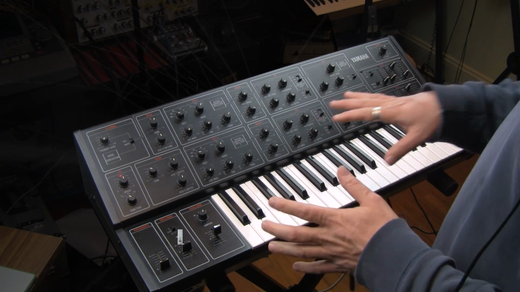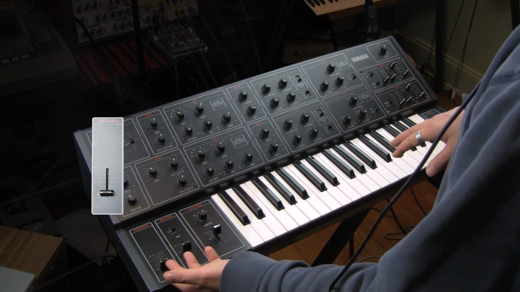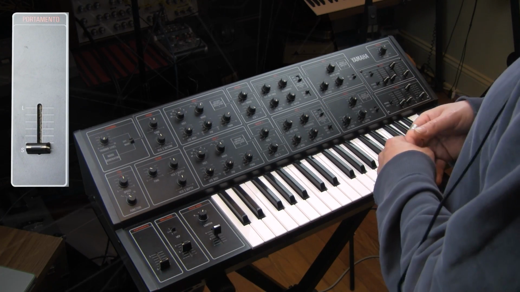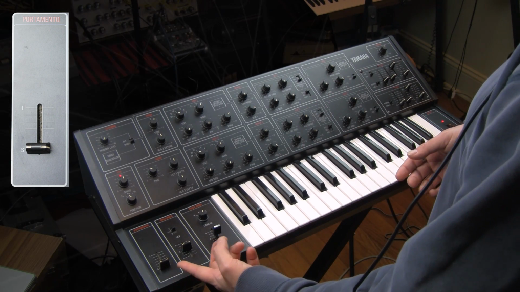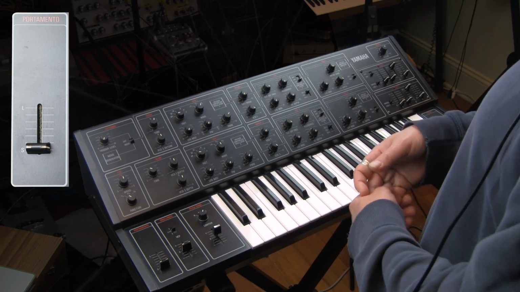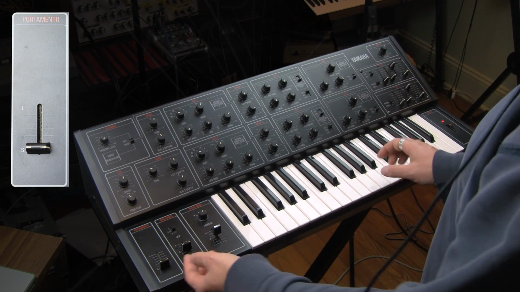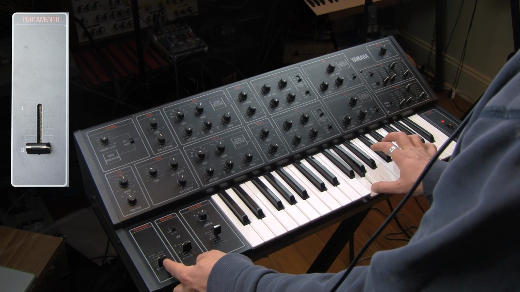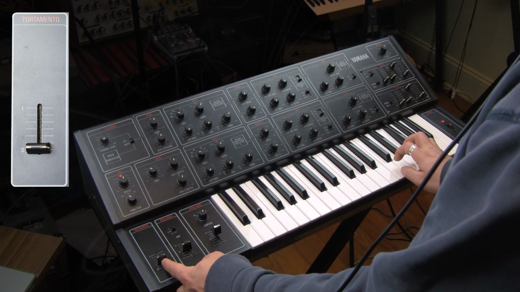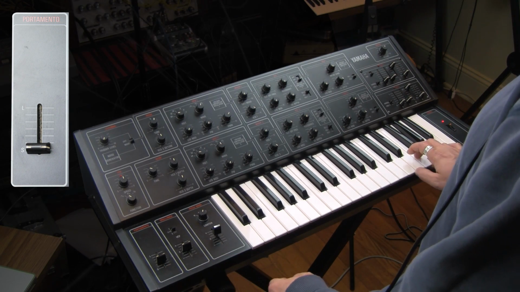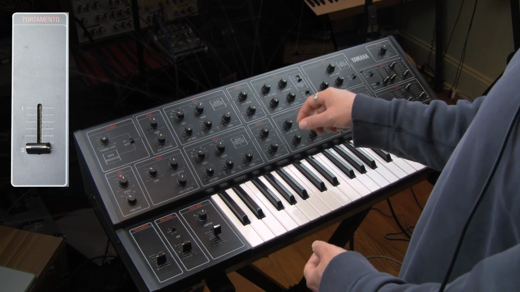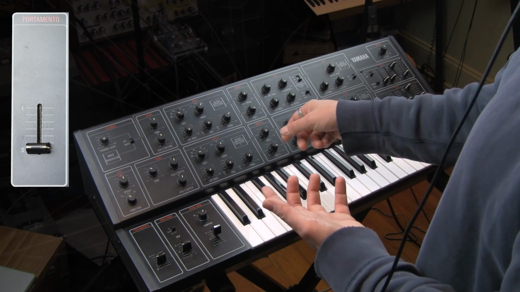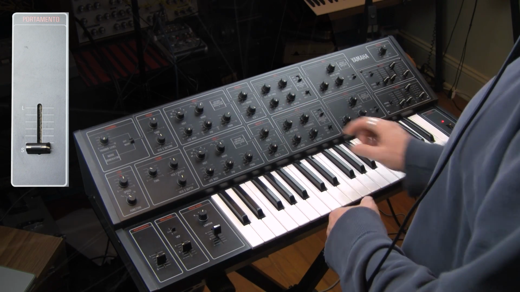Okay, so let's talk about Portamento. Obviously, Portamento is very straightforward. Many synths have it. The CS-15 merely has this slider that allows you to decide the amount. Probably not the best timbre to be using for this, but it sounds so cool. Okay, let's just use oscillator 1.